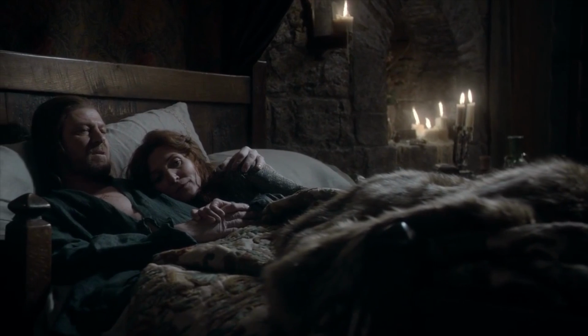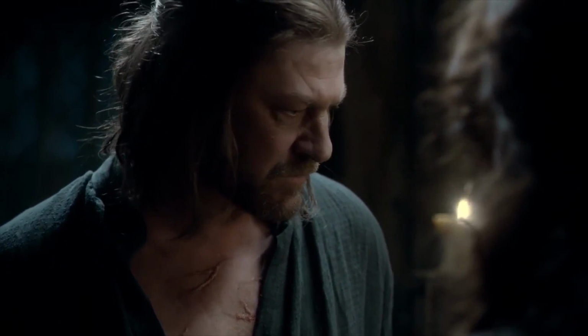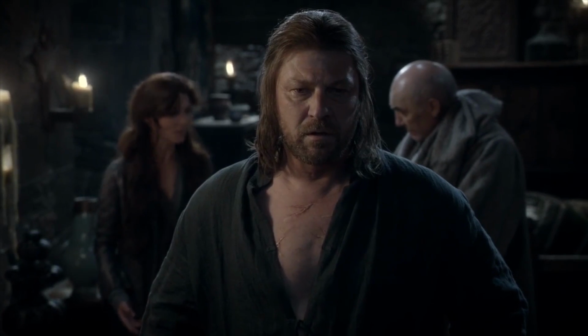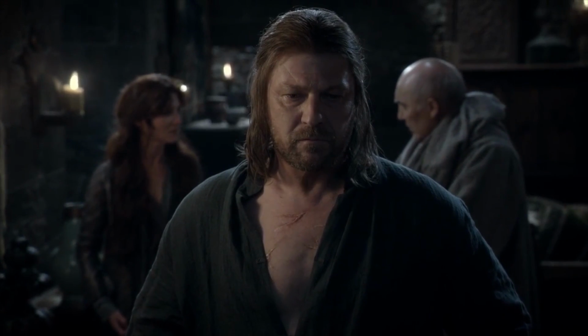In regards to actual changes in the show, a significant one in episode 1 is the scene where Ned is having to make his big decision about whether or not to become the Hand of the King. In the show, Catelyn is primarily concerned for her husband's safety and happiness and tries to talk him out of it, while Maester Luwin makes the case for accepting.